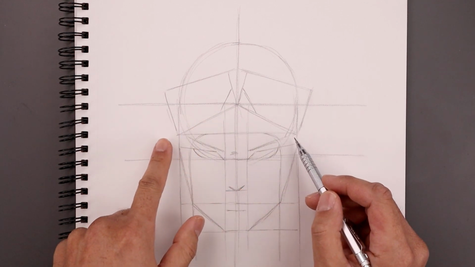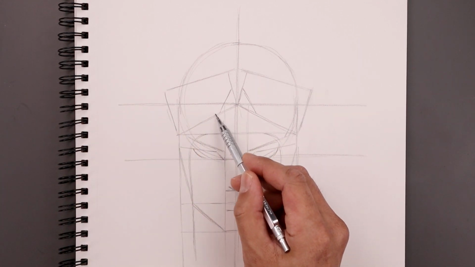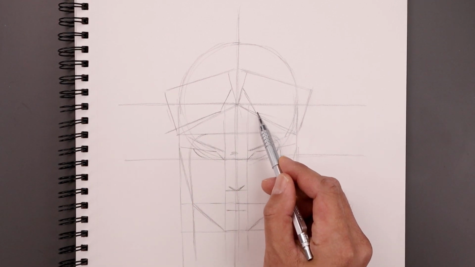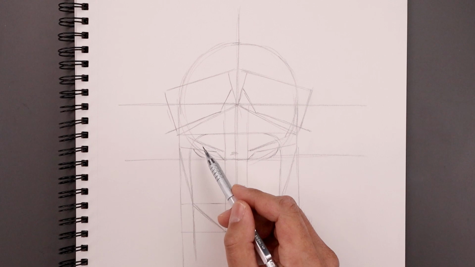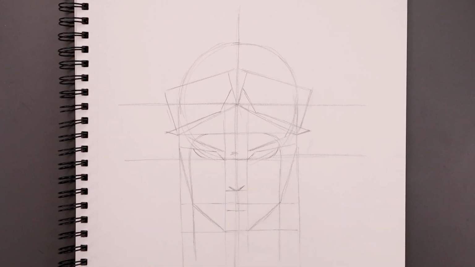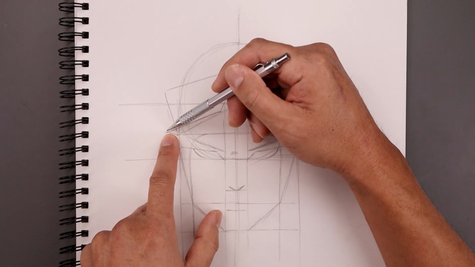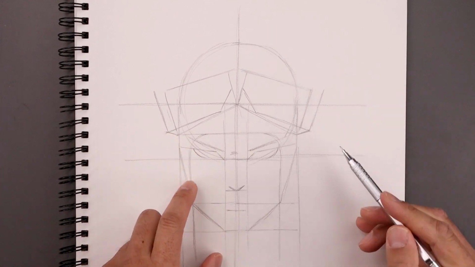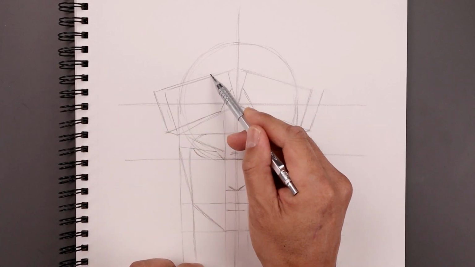Now I want to add a thick bevel along the outside of the goggle. From this point, I'm just going to slope this out, just past the side, and then pull that back down and then in towards the side of the head. Now I'm just going to trace the side, going up toward the top, and just carry this back in towards the inside.